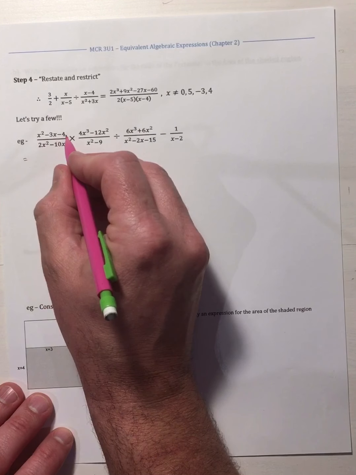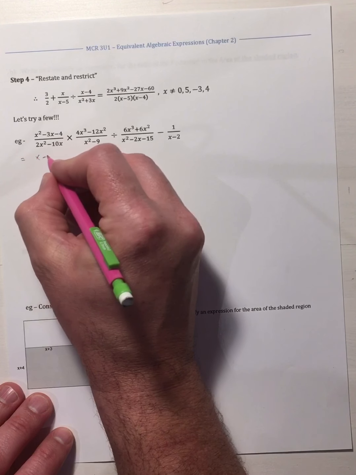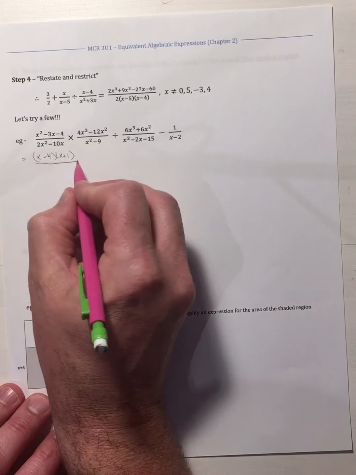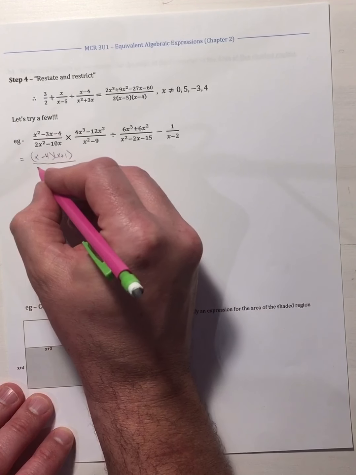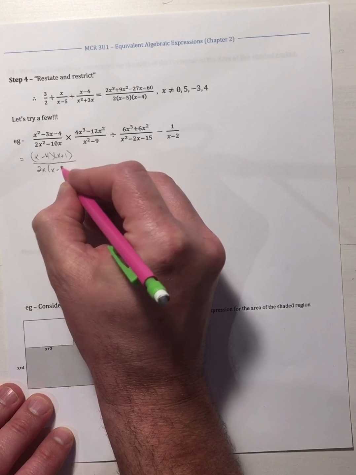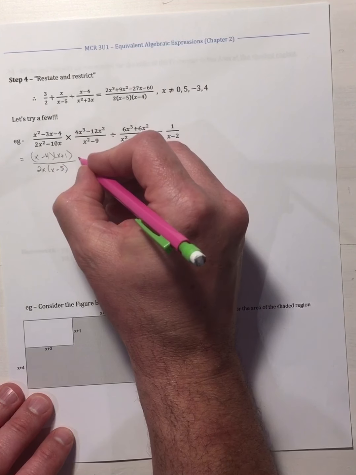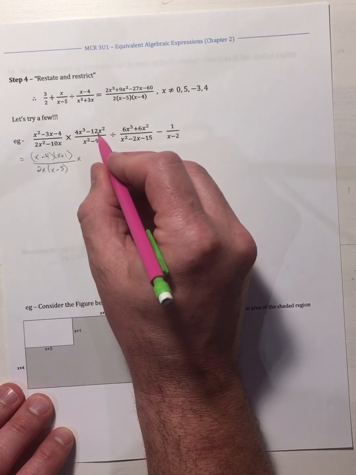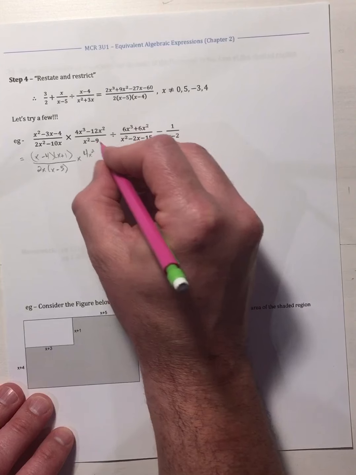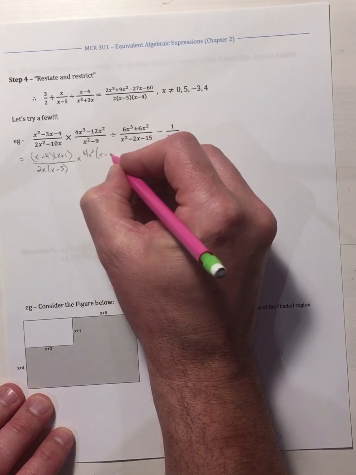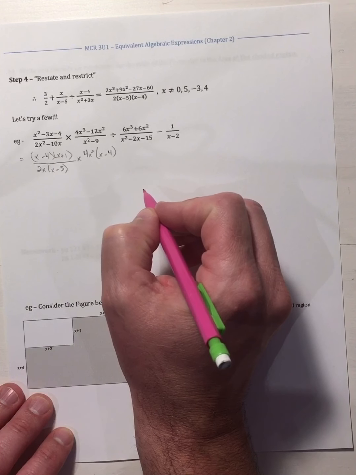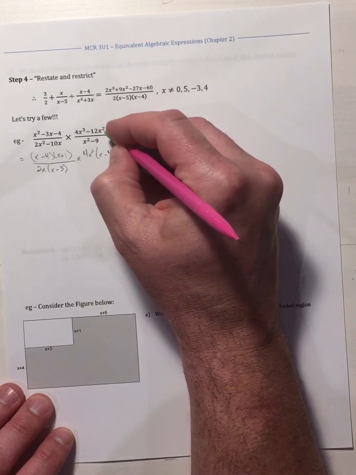So here I go, multiplies to negative 4, adds to negative 3, and that factors to x minus 4, x plus 1. Okay, here we can common factor out a 2x, and then we have x minus 5. Nothing to cancel yet, but we'll keep on going. Here we factor out a common 4x squared, and we're left with an x minus 3.